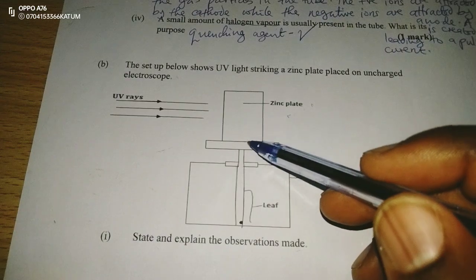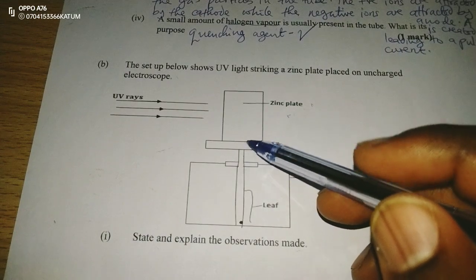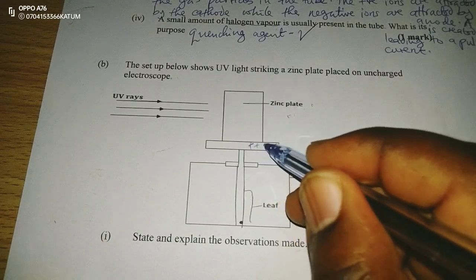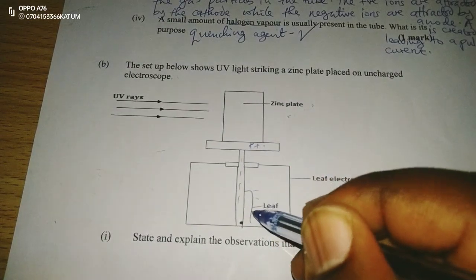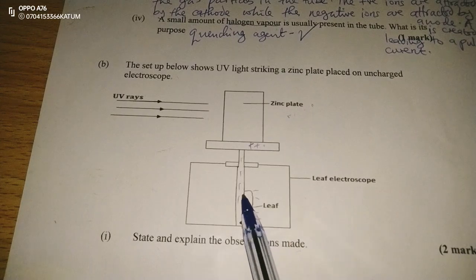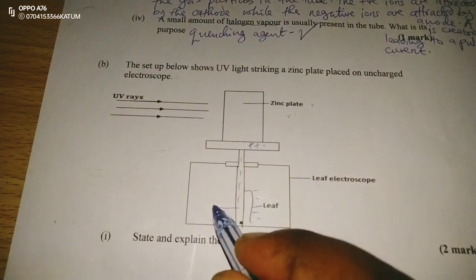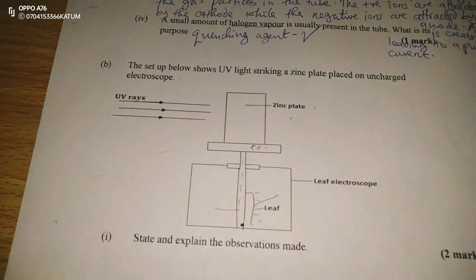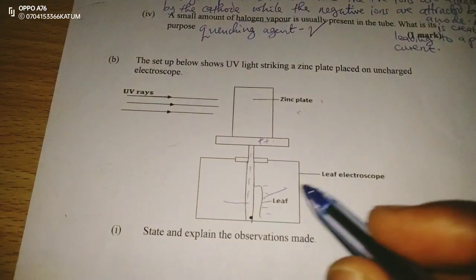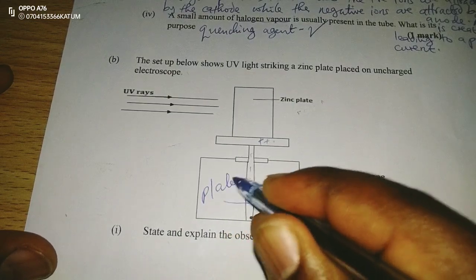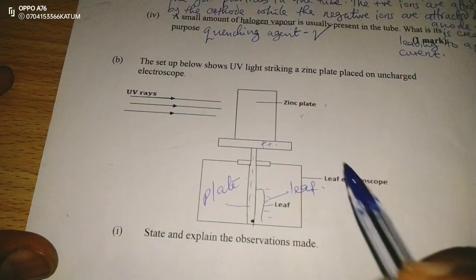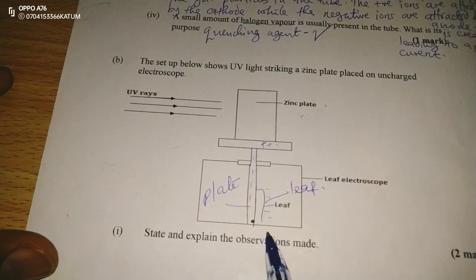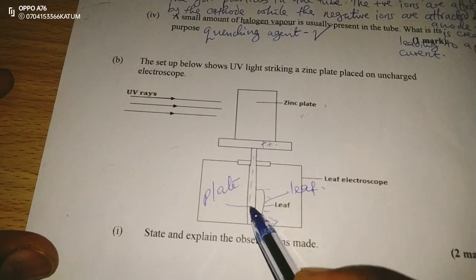Those electrons will attract the positive ions but repel the negative. And because the negatives will spread themselves onto this metal rod and to the leaf, we will have negatives on both the plate and the leaf, which will be repelled and spread, and that is why the leaf divergence is expected to increase due to both charges here.